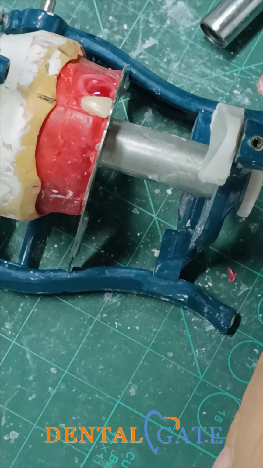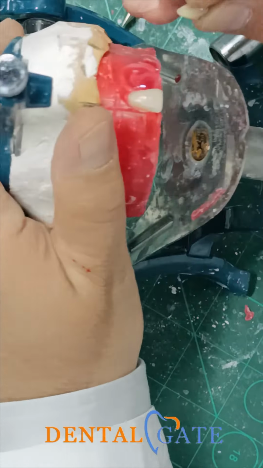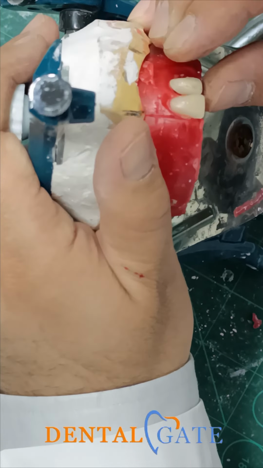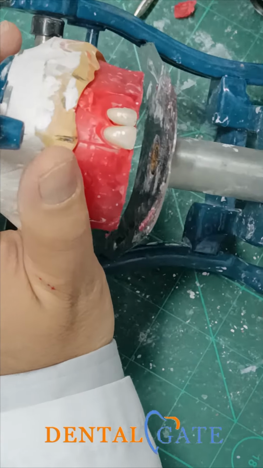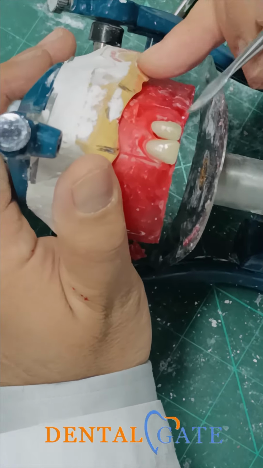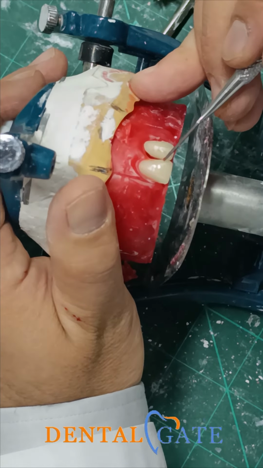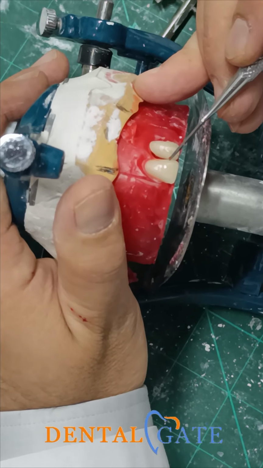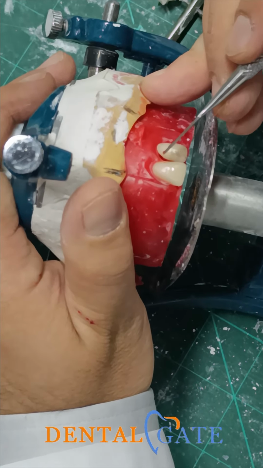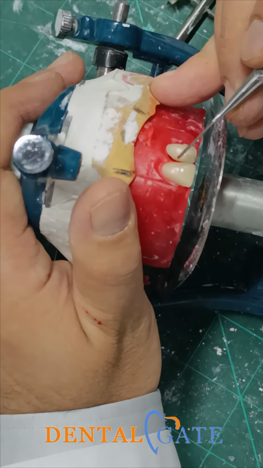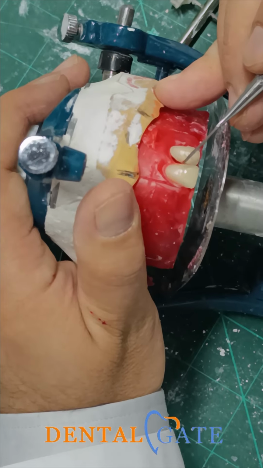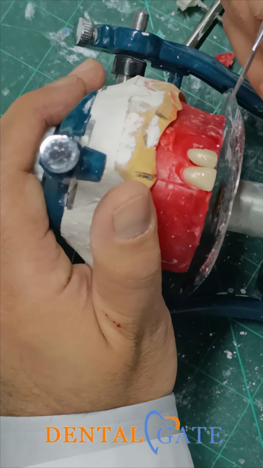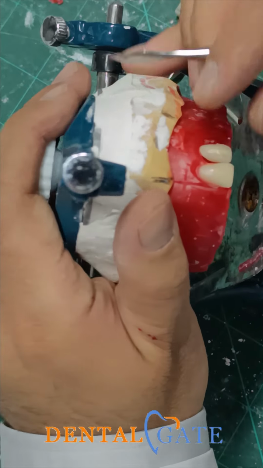Now I will take my lateral and check if I have any mistake. Please start with the contact area. You can see the contact area of the central incisor at the medial side is in the incisal third, but near the cervical. Okay, it means not at the junction between the middle and incisal third, just in the incisal third, more incisally.